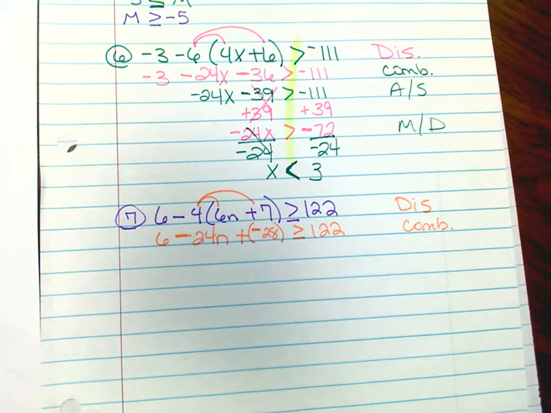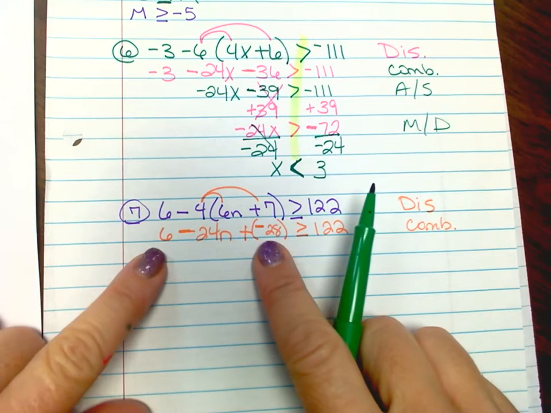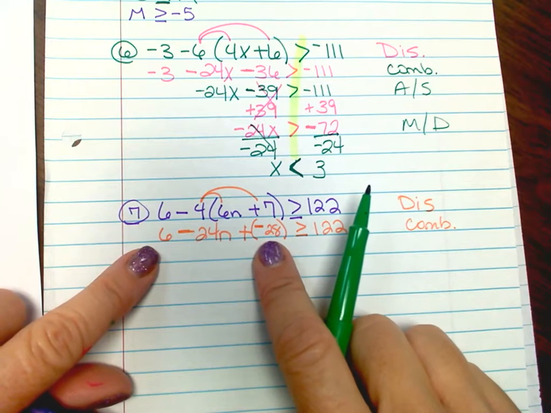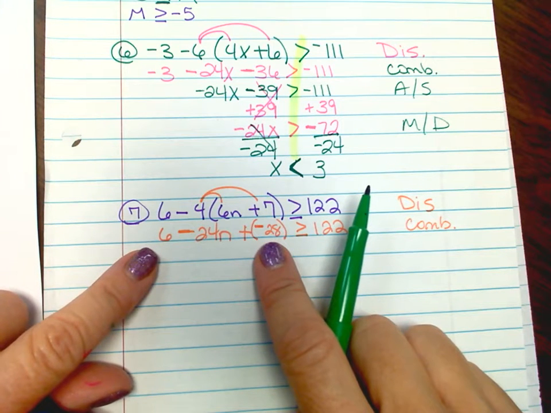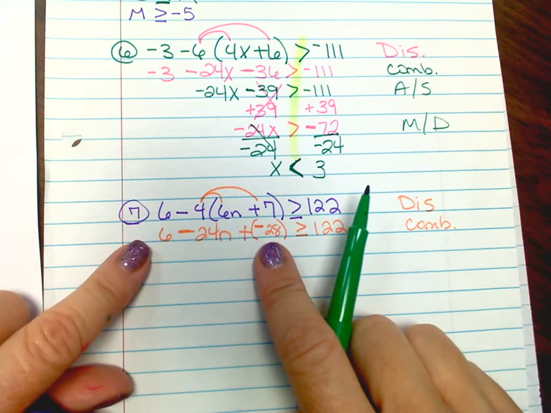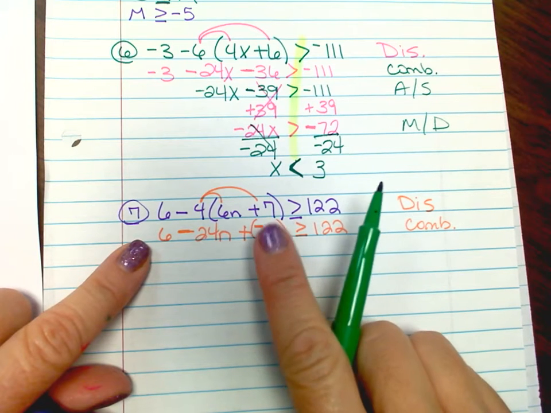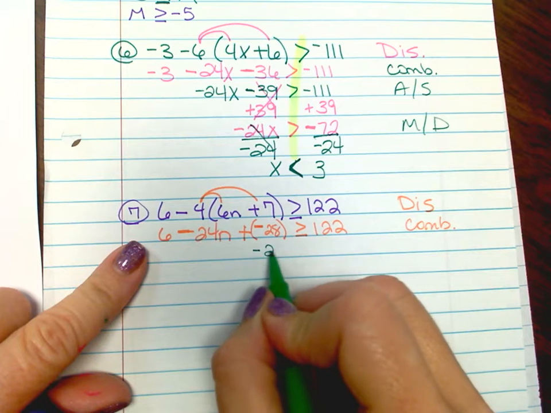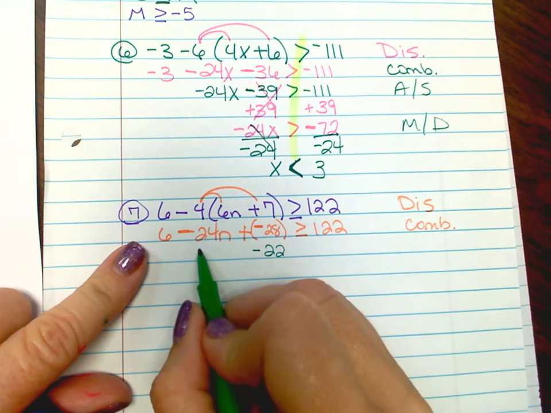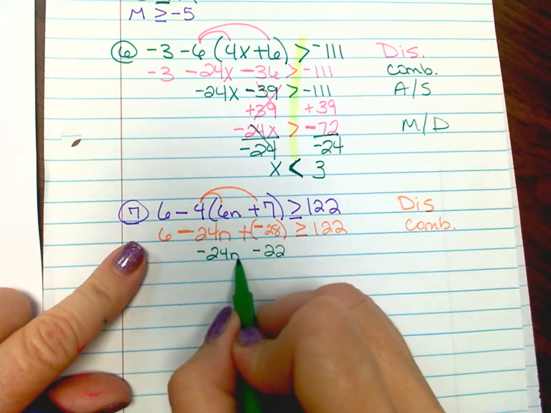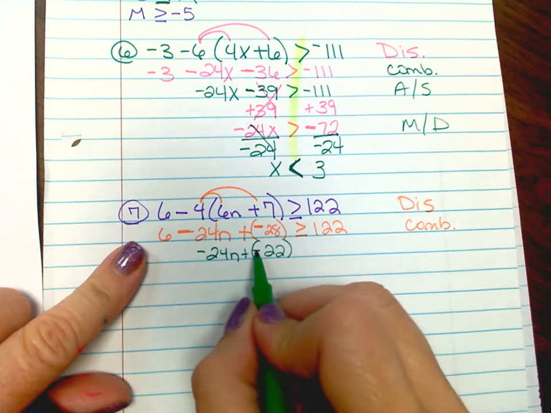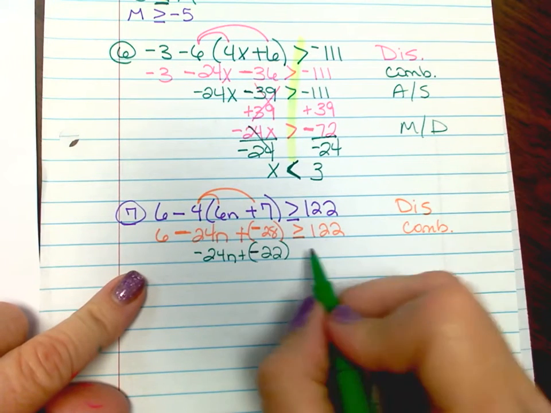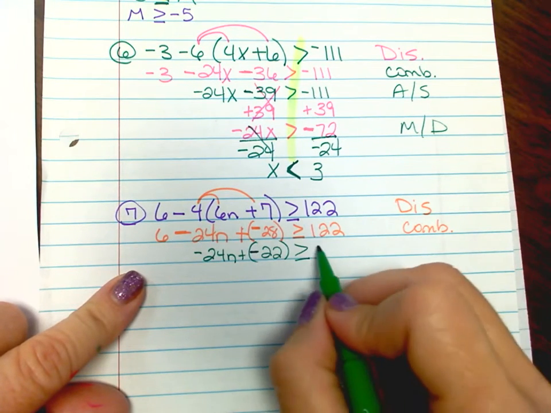What can we combine? We have our integers that we can combine. So 6, positive 6, and a negative 28 becomes a negative 22. So I'm going to bring down my negative 24n plus my negative 22, greater than or equal to 122.